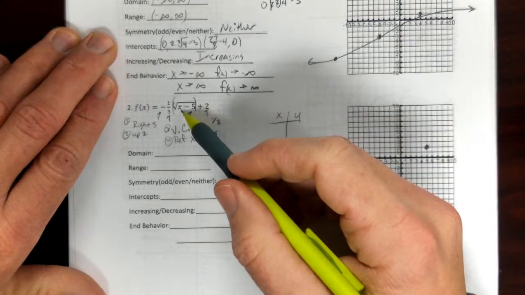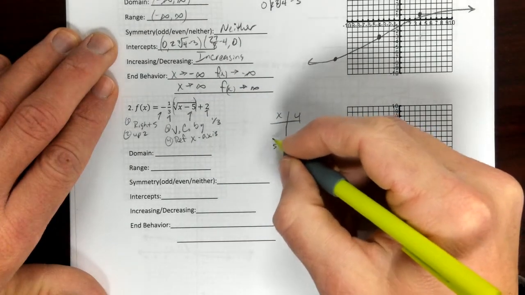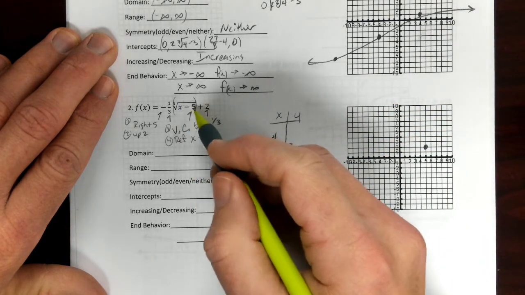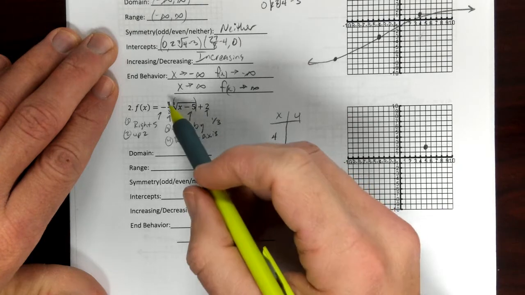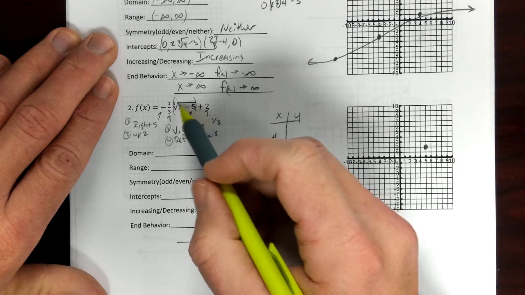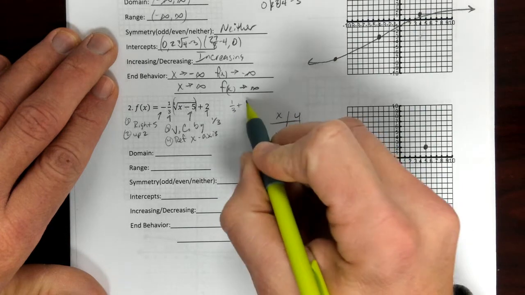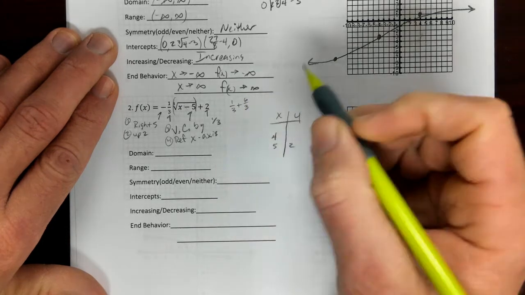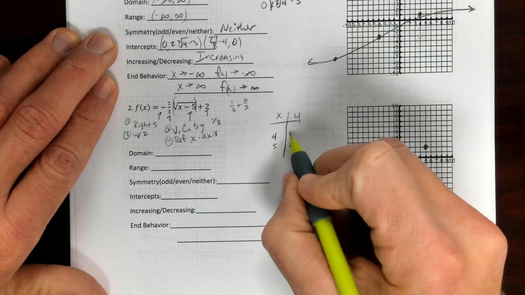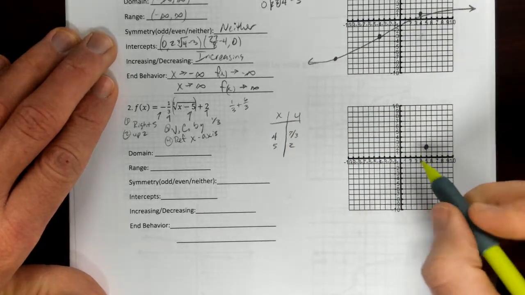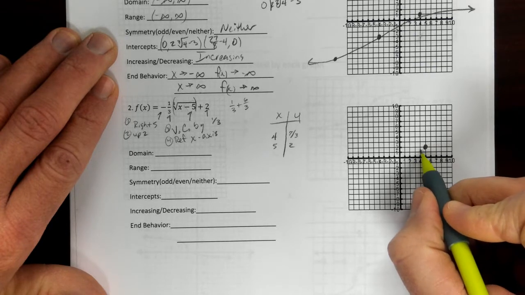Alright, so let's plug in +4. 4 minus 5 is -1. The cube root of -1 is -1. Multiply that by a -1/3, we get +1/3 here. And we add 2, so 1/3 plus 6/3 is going to give me 7/3. So we get 2 1/3. So at 4, we're at 2 1/3.